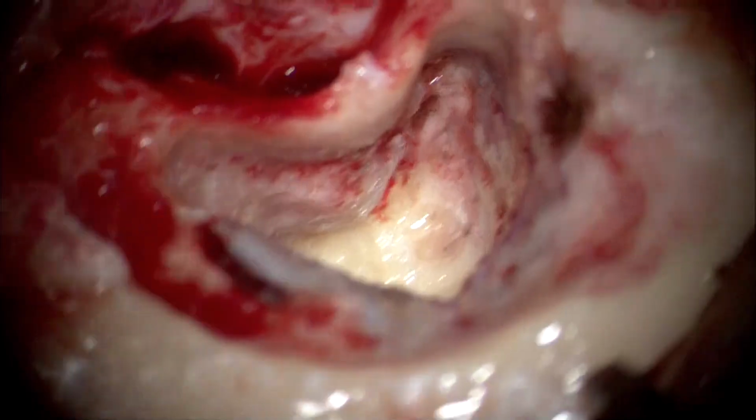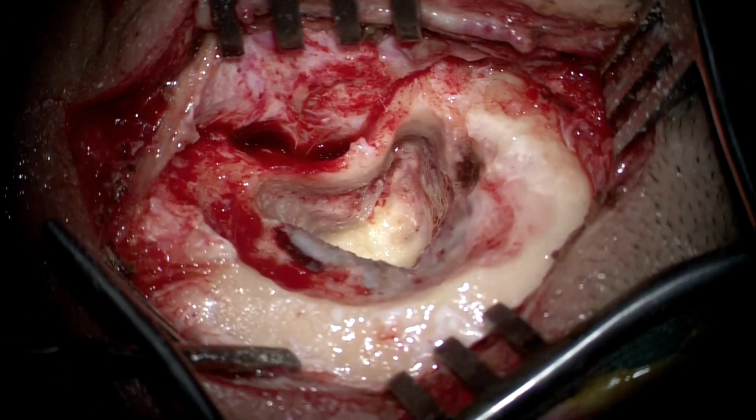And this concludes our transmastoid labyrinthectomy procedure.